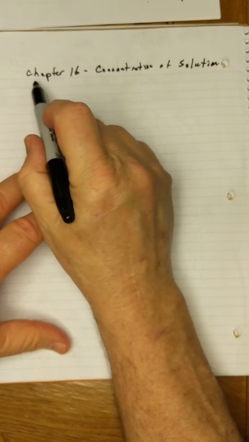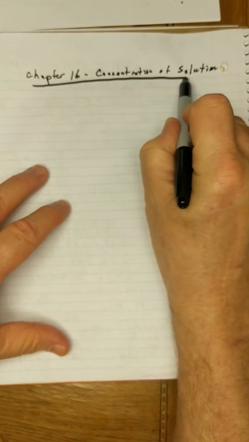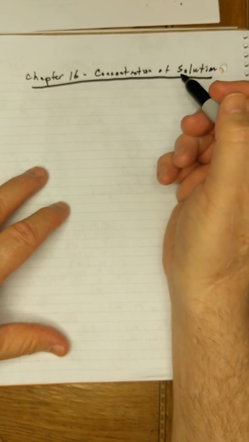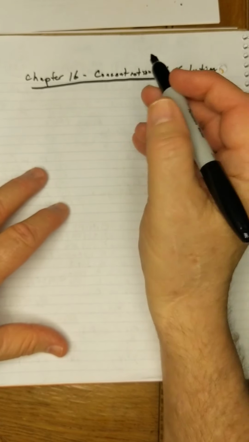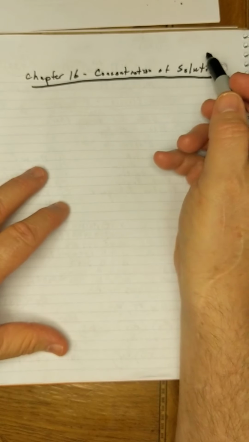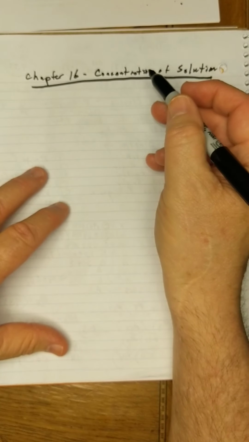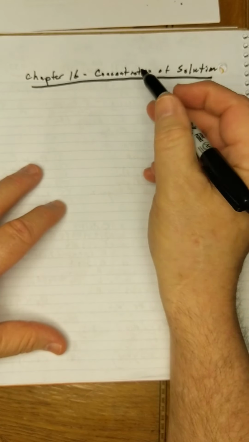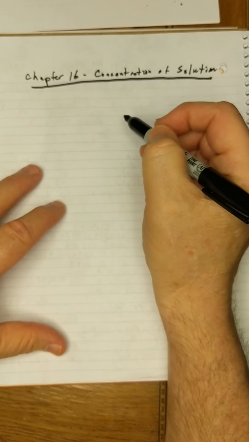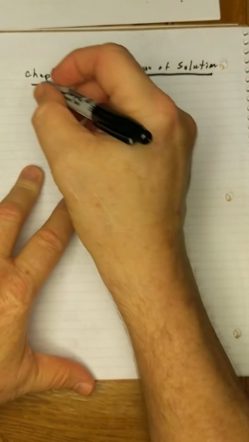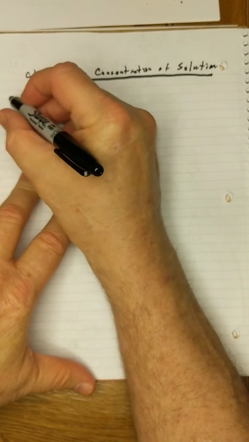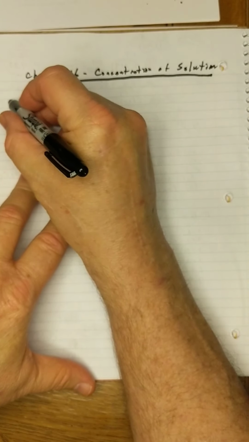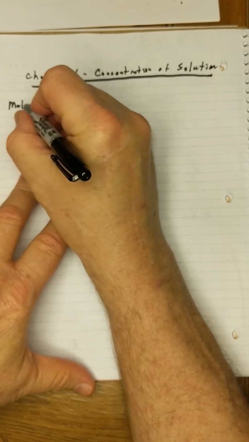Okay, lock and load. Now, concentration of solutions is basically quantitatively how many moles of solute are in a liter of your solution. So how many moles of the solute are in the total solution? And the new conversion factor that we're going to use in this is called molarity.